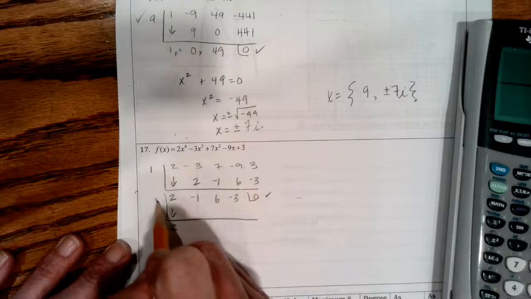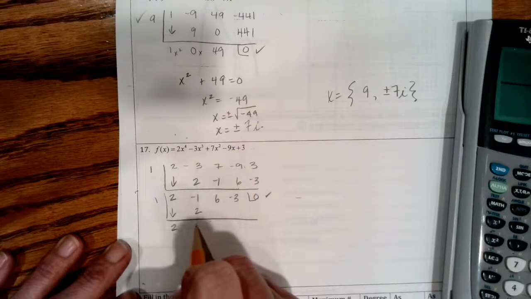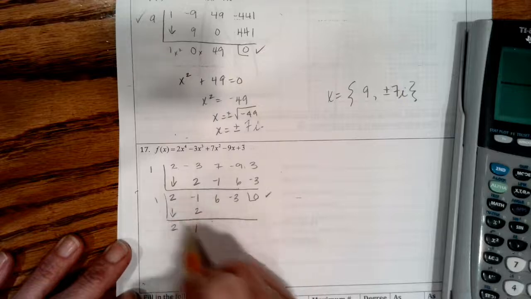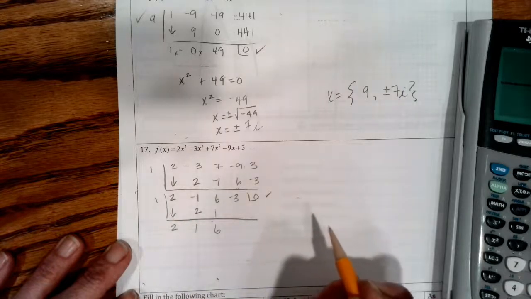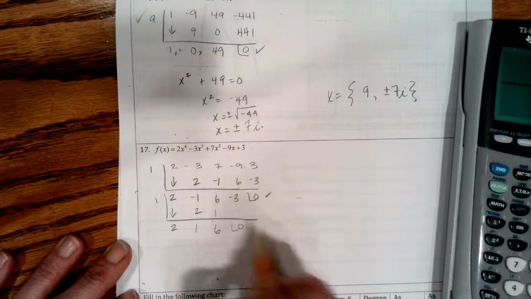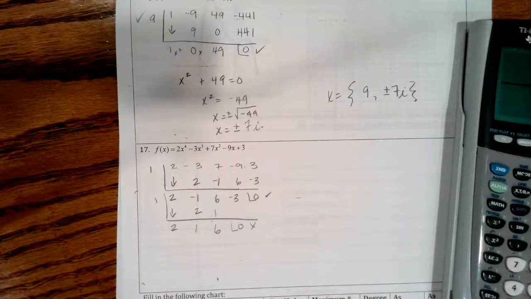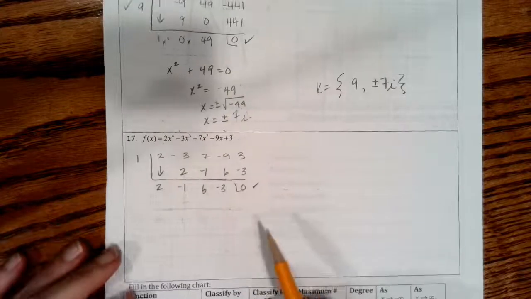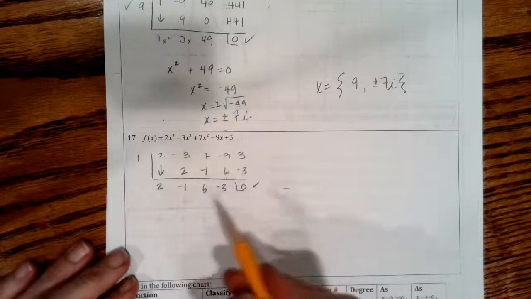2 comes down, 1 times 2 is 2. This is equal to 1. 1 times 1 is 1. There I have a 6. Uh-oh, it wasn't a 0. It did not work out. So let's think about this for a minute. All right, so the synthetic division didn't work. Let's see, maybe we can factor by grouping.